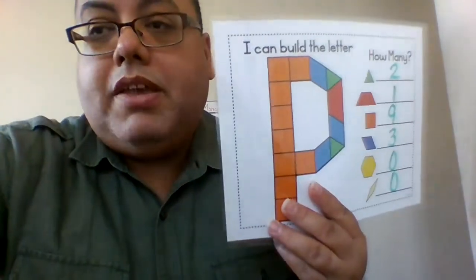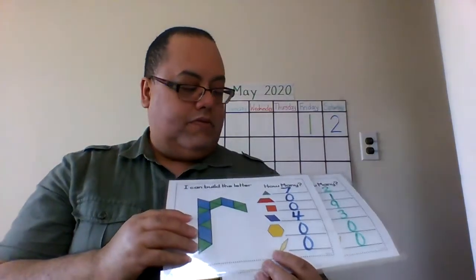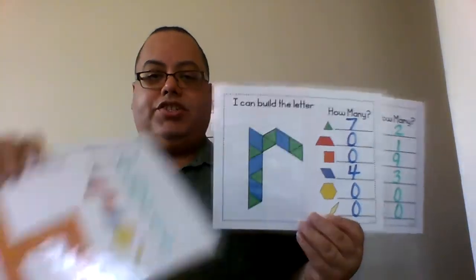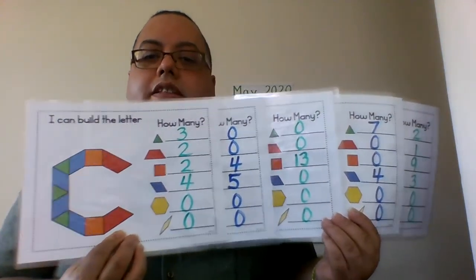So we did the letter P. We did the letter R. We did the letter H. And we did the letter S and the letter C. So we did them all.